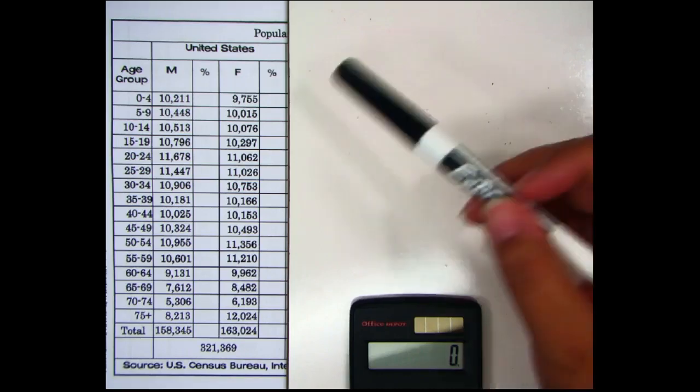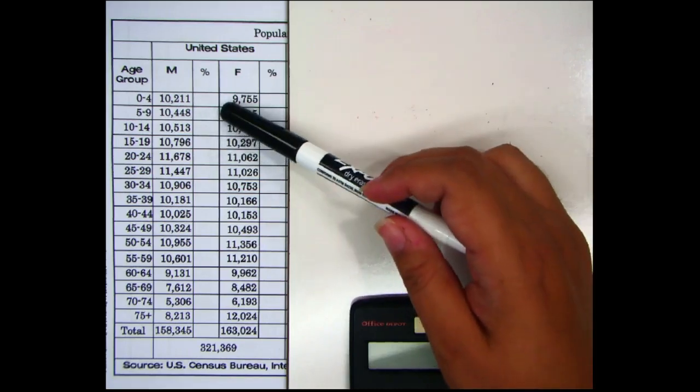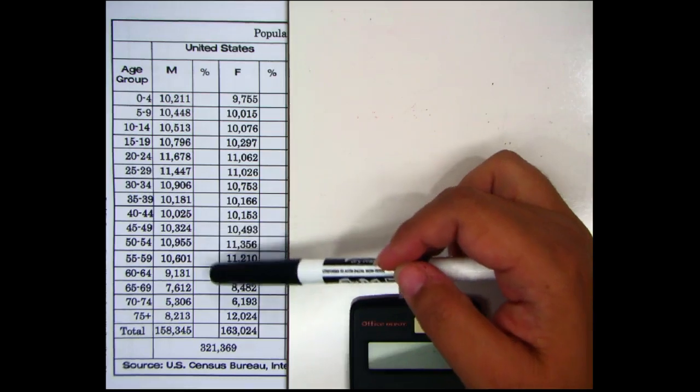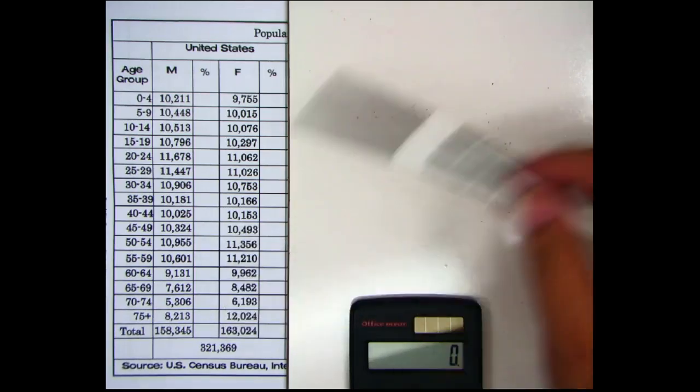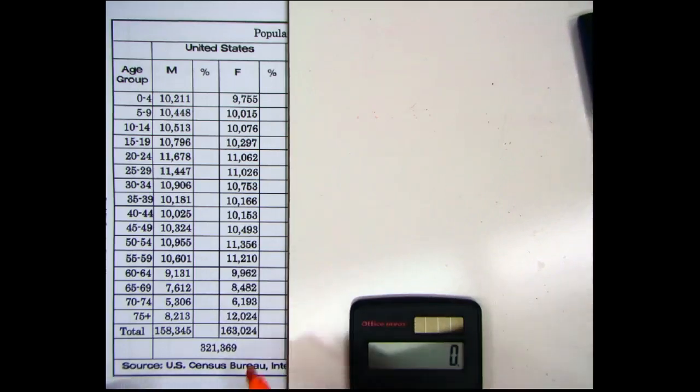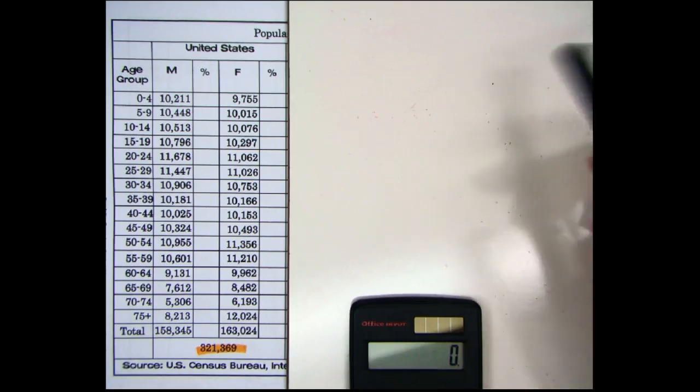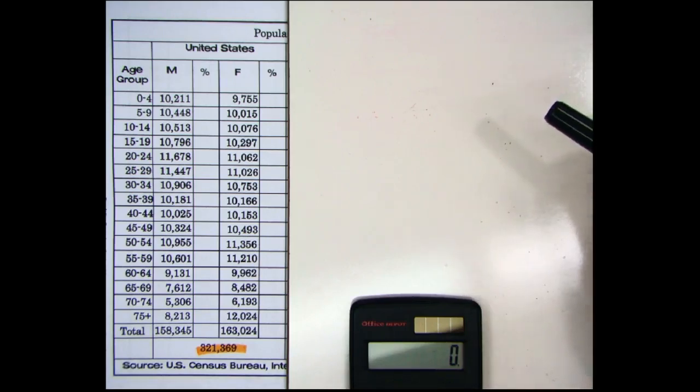population, and I'm going to just work on calculating all the males first, and I'm going to use the total population for the United States down here at the bottom. And remember, it looks like it's a small number, but this is the population in thousands. So we're actually looking at 321 million people in the U.S. population. So it's a big difference.